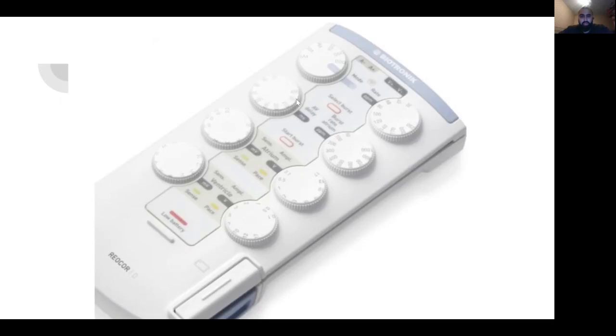This is the AV delay, which I talked about. And this is to be used when we're using DDD mode. That's when you will set the AV delay. And the reason why you may vary the delay, because you may wonder, well, we have a normal PR interval of 0.2, so why would we ever have a higher AV delay?